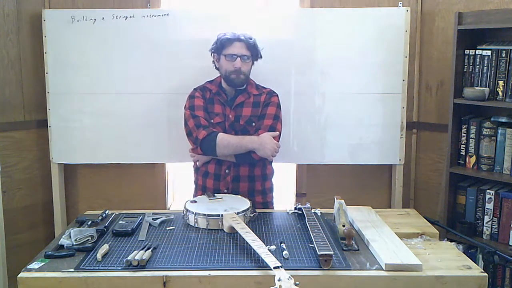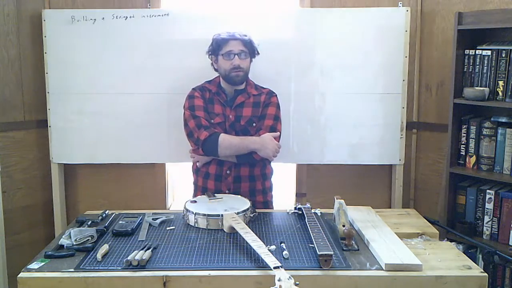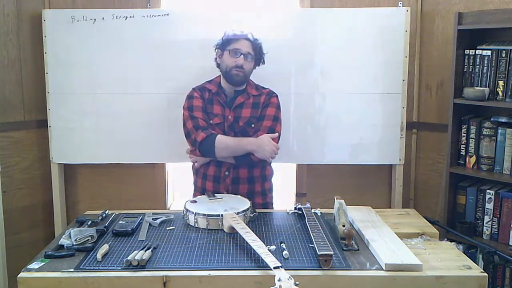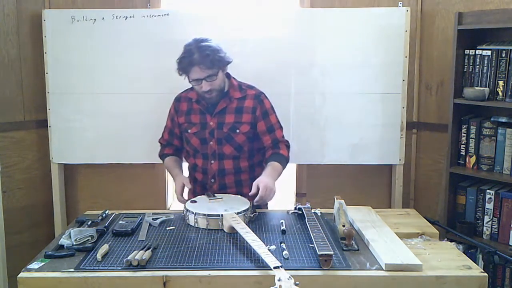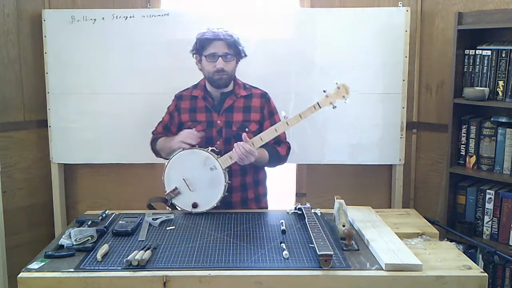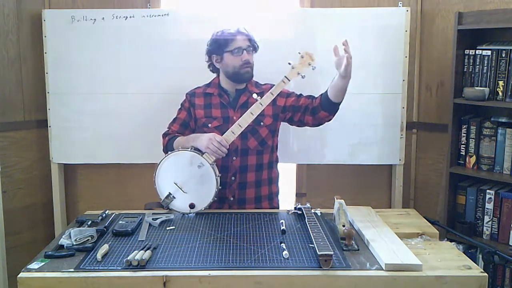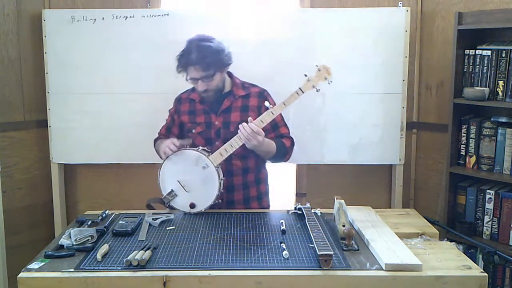In order to begin building our stringed instrument, one of the first things we're going to need to do is determine the size of our stringed instrument. I'll be making a long-necked banjo. This is an example of a regular banjo. The type I'm going to make has 3 frets beyond this, allowing for lower tones.